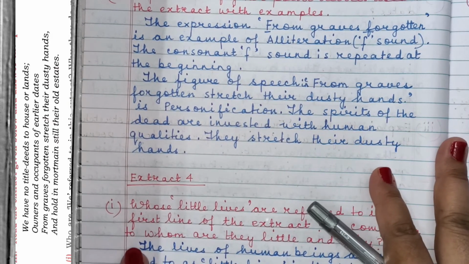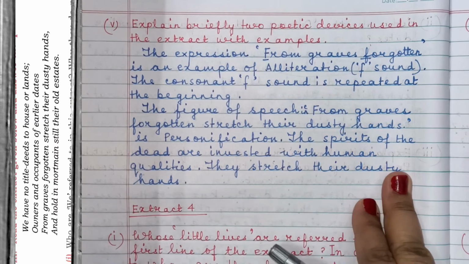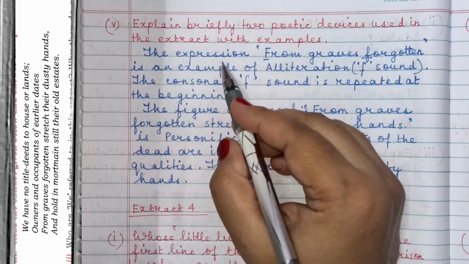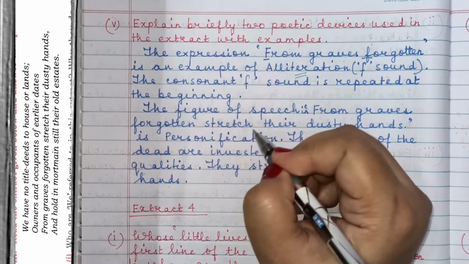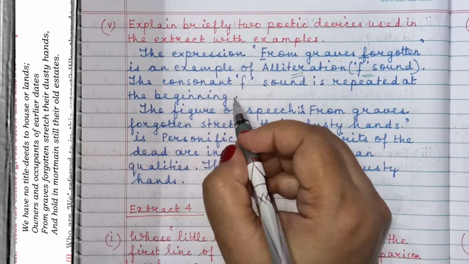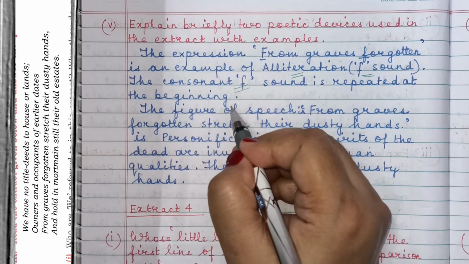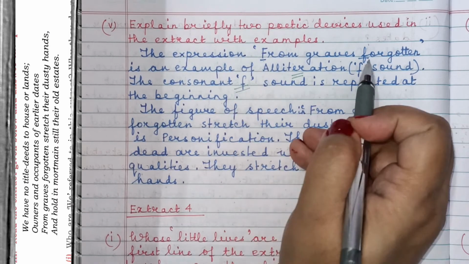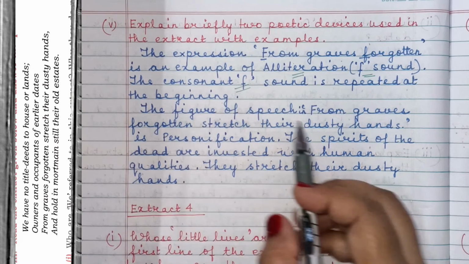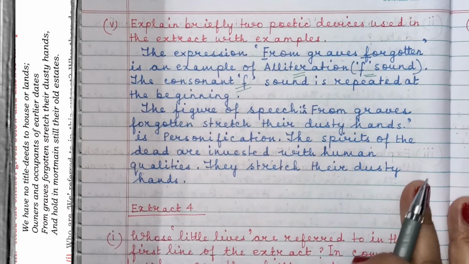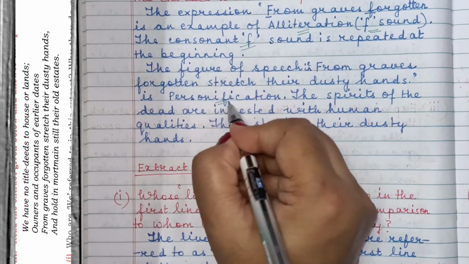Explain briefly two poetic devices used in the extract with examples. Two poetic devices. Number one, the expression "from graves forgotten" is an example of alliteration. Learn the spelling. F sound. What is alliteration? You will have to explain briefly. The consonant F sound is repeated at the beginning. See, from, forgotten. And the next one, second one, the figure of speech "from graves forgotten stretch their dusty hands" is personification.